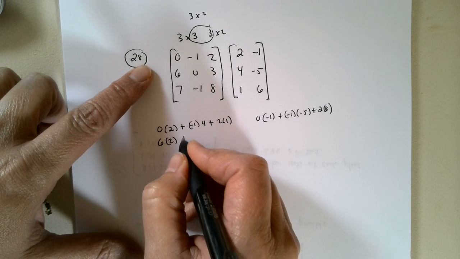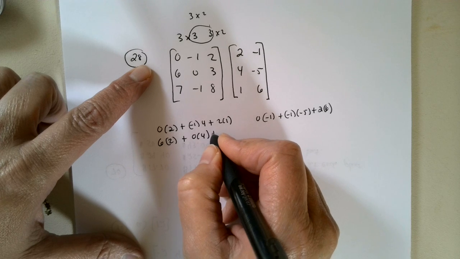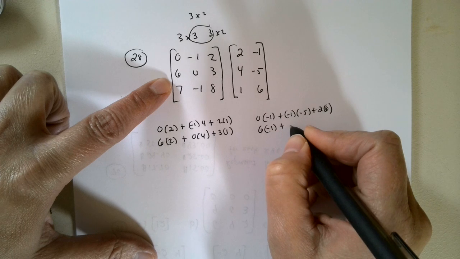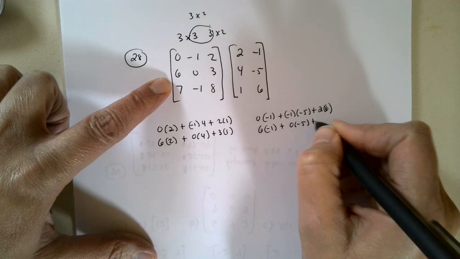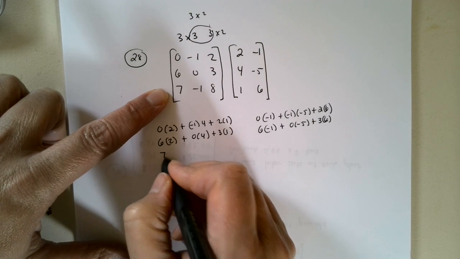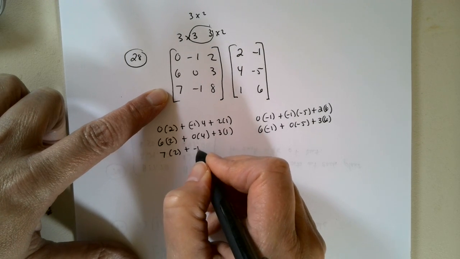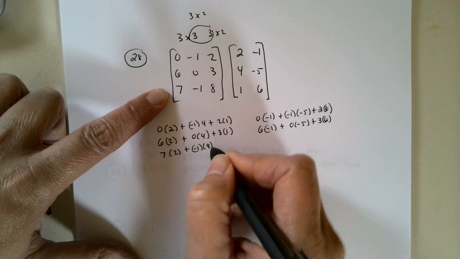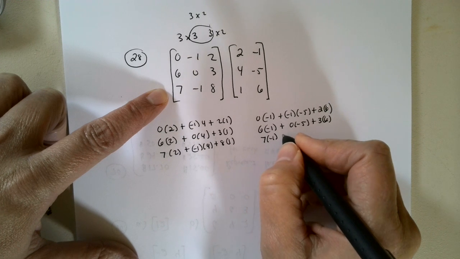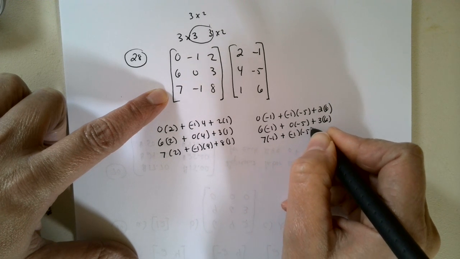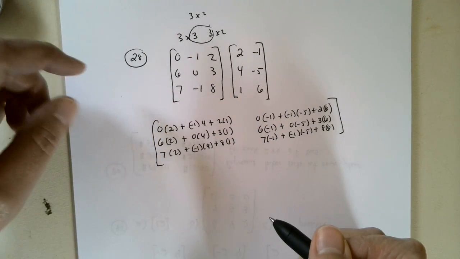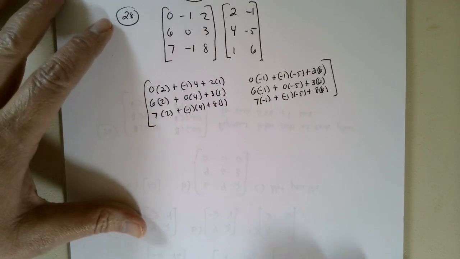So 6 times 2, 0 times 4, and 3 times 1. And then 6 times negative 1, 0 times negative 5, and 3 times 6. And then I'm going to move to the third row, 7 times 2, negative 1 times 4, plus 8 times 1. And then 7 times negative 1, negative 1 times negative 5, and 8 times 6. So row by column. Now I just need to do the arithmetic.